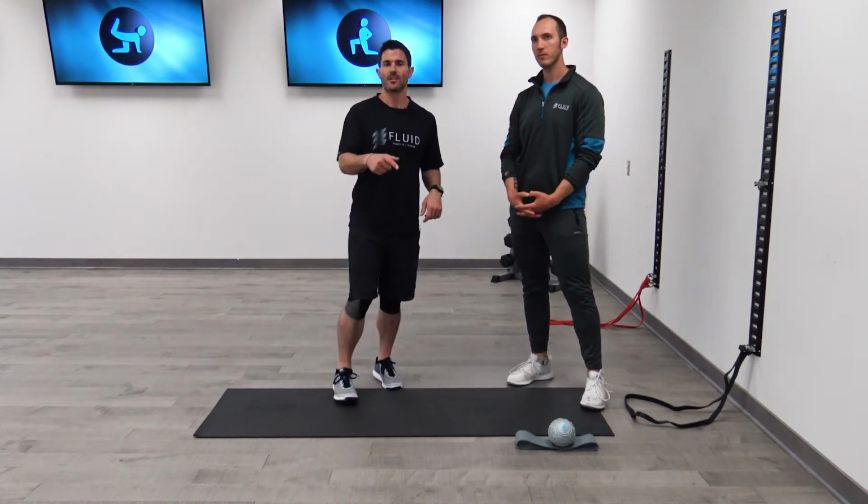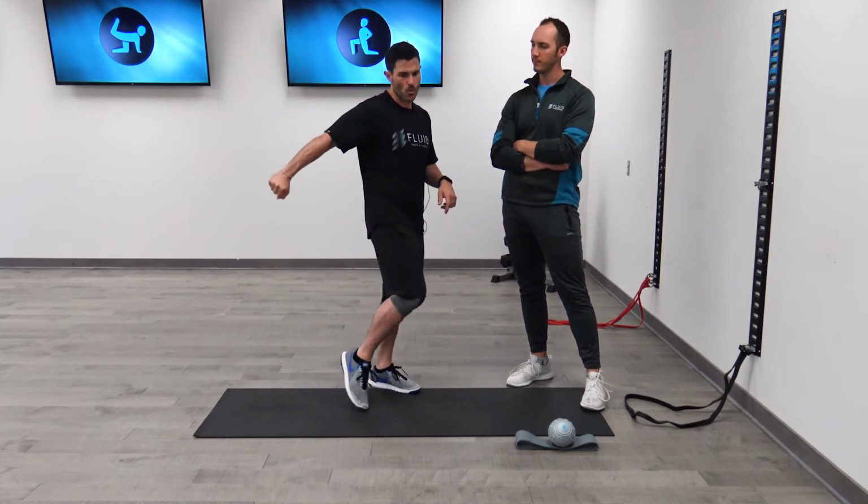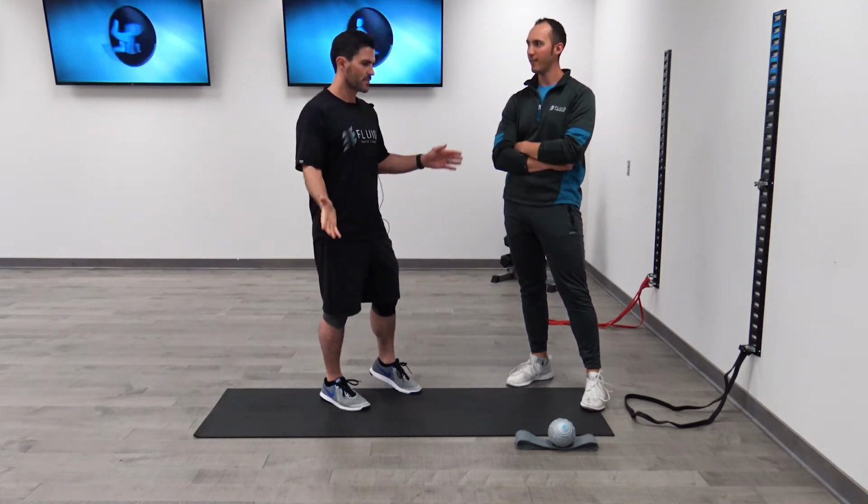Yep. Now that we're done with our PNF stretch or our neuromuscular stretch, we want to go into the activation of the glutes or the booty. The booty. Bring it on. All right. Let's do it.